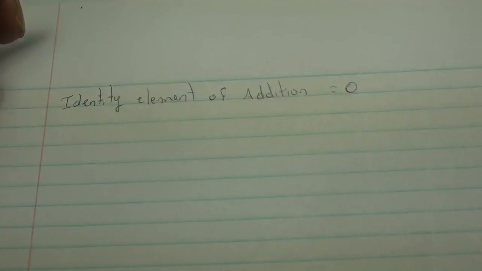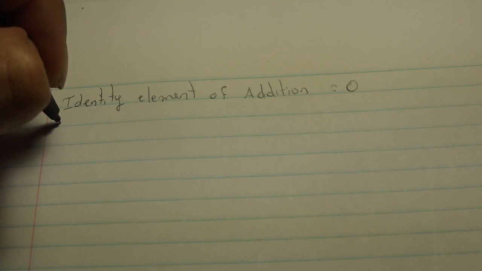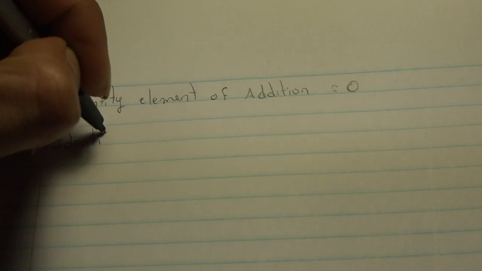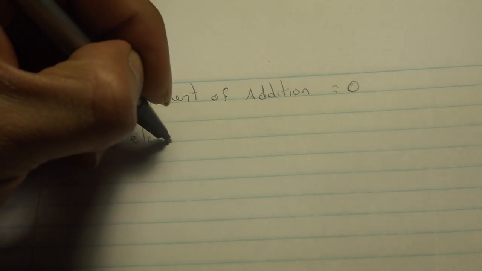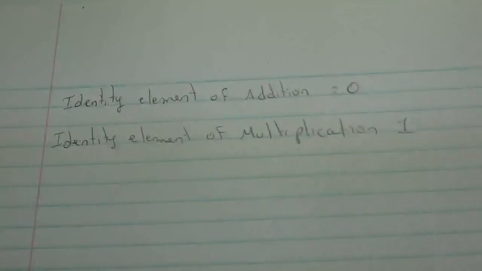The identity element of addition is 0, because anything plus 0 is itself. In other words, what number, when added to another number, does not affect the original? If I have the number 3, what number is added to 3 to get 3? 0. What number is added to 10 to get 10? 0. Now you have an idea of what the next one is: the identity element of multiplication. The identity element of multiplication is 1, because anything times 1 is itself.